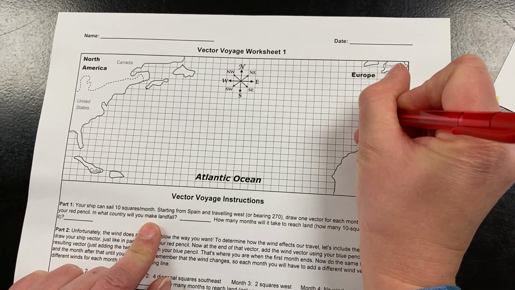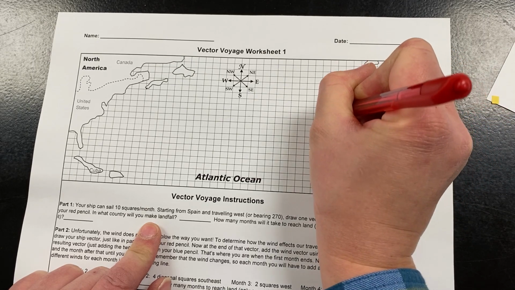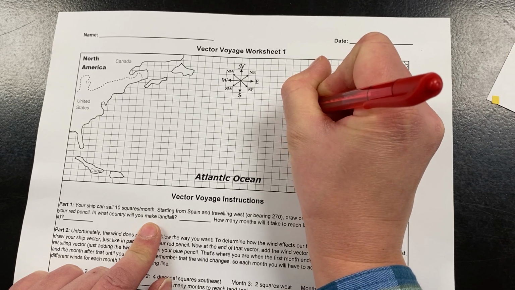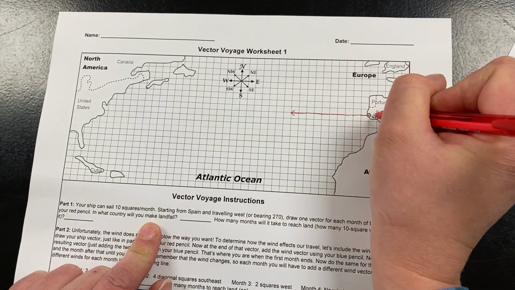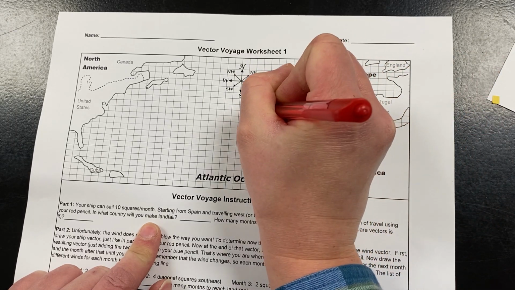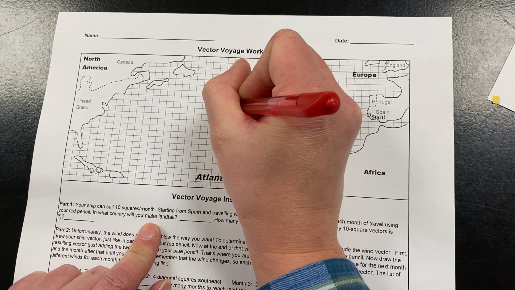Okay, so we count 10 squares. That would be 1 month. Then 10 more squares, that would be 2 months.